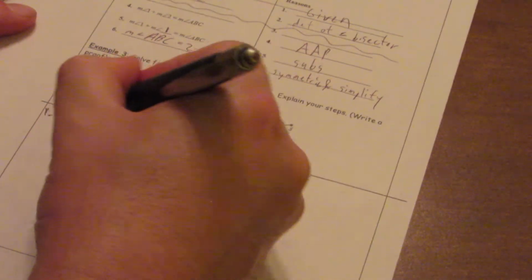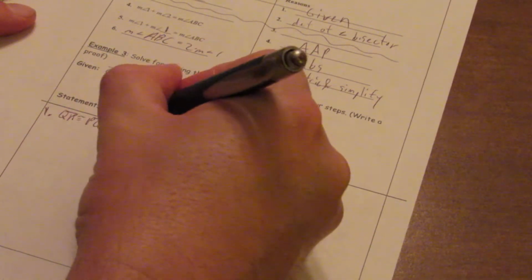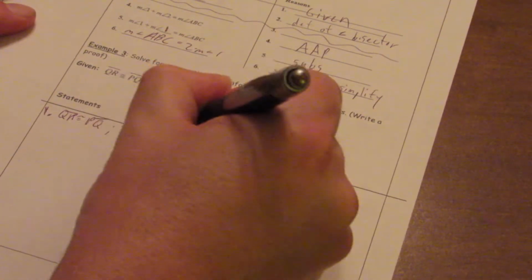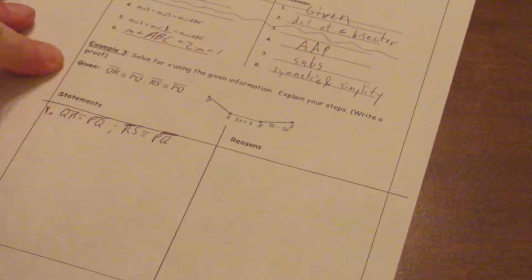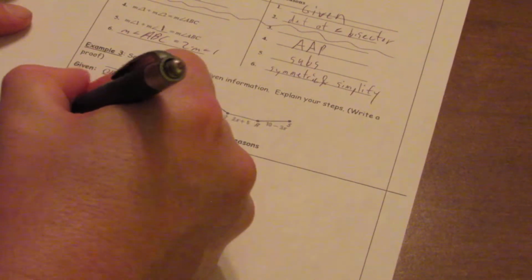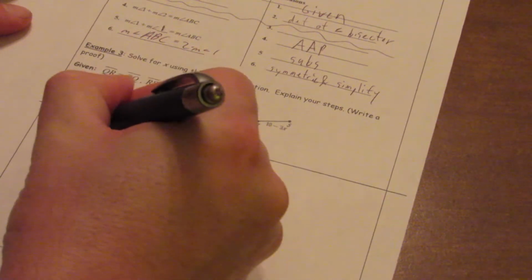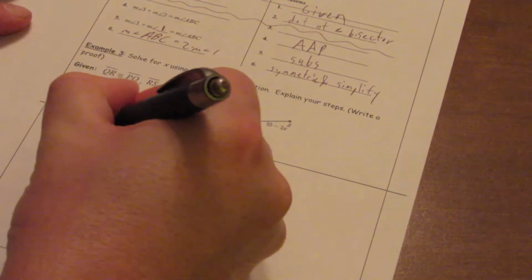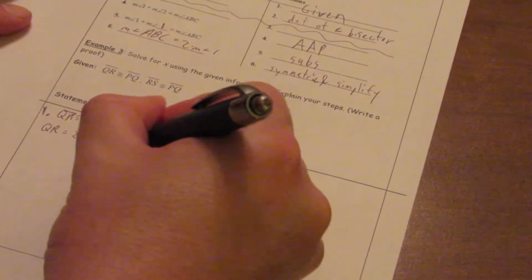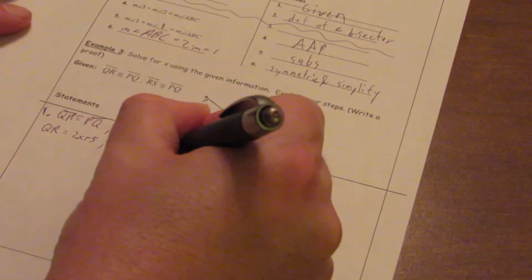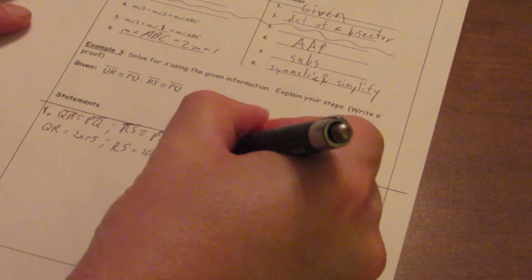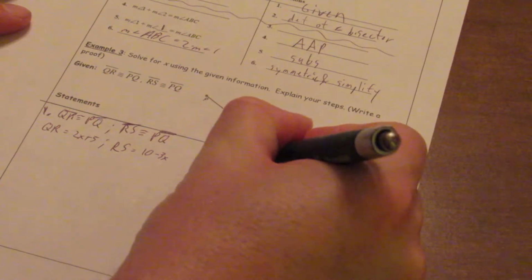I'm also given that RS is congruent to PQ. Okay? That's in my given information. I can also say that QR is equal to 2x plus 5, and RS is equal to 10 minus 3x. That is given information because it's on the picture. So all of that is by given information.